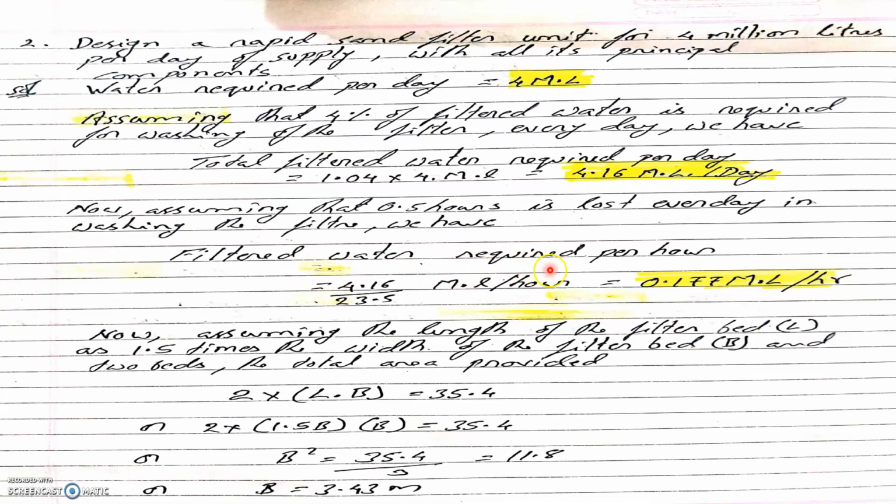So the rate of filtration per hour is nothing but 4.16 million liters divided by 23.5. So this much filtered water is required per hour. So that will be 0.177 million liters per hour.